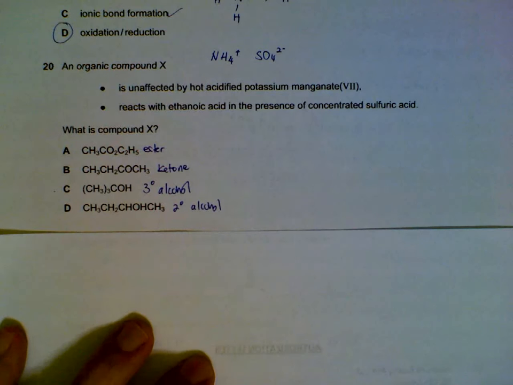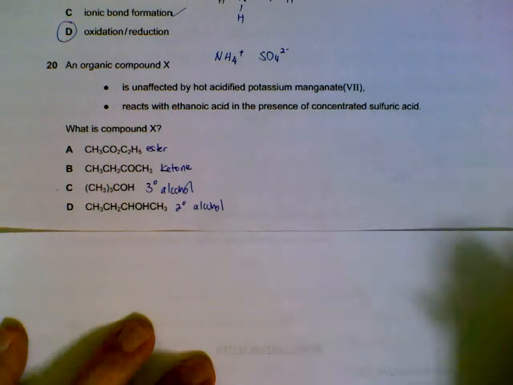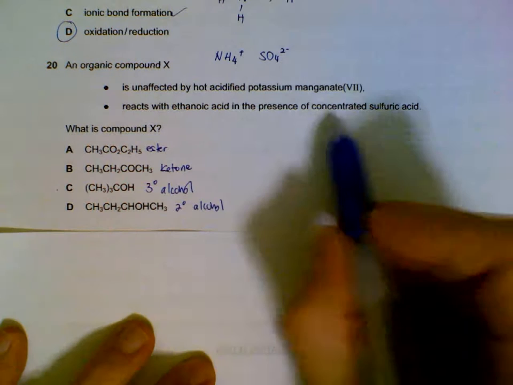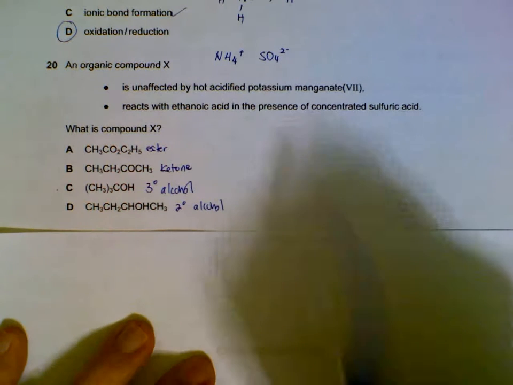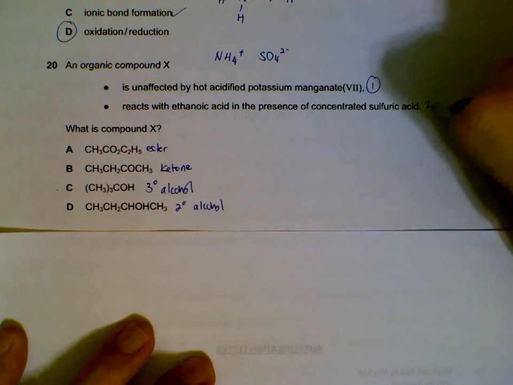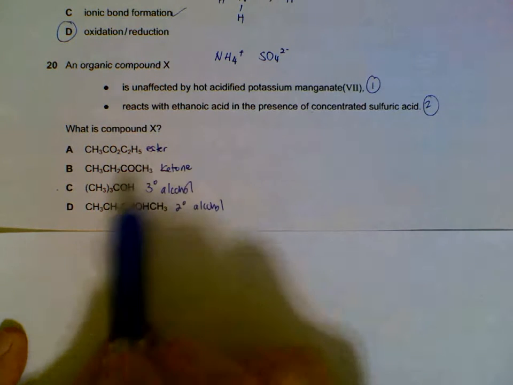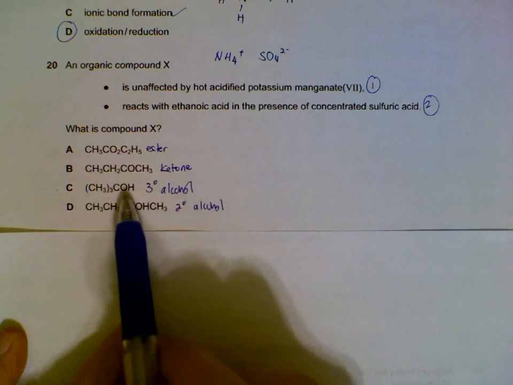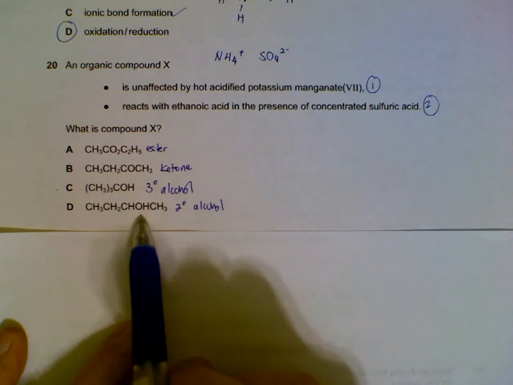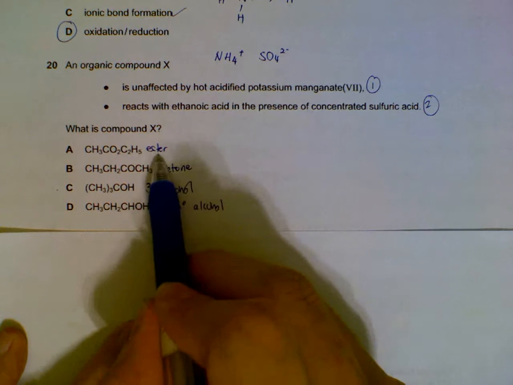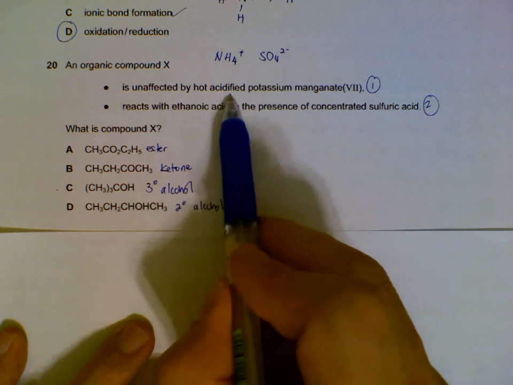An organic compound acts unaffected by hot potassium manganate but reacts with acid in the presence of concentrated sulfuric acid. So I put this condition as 1 and 2. We have esters, ketones, tertiary alcohol and secondary alcohol. Right? And ester, some of you might think is not affected, it can't be oxidized.